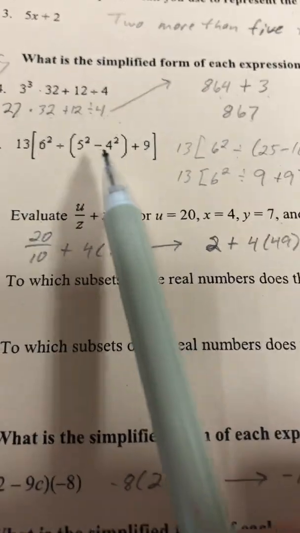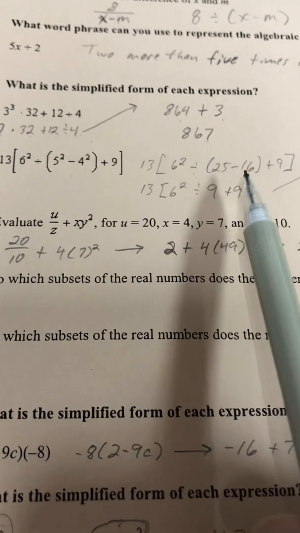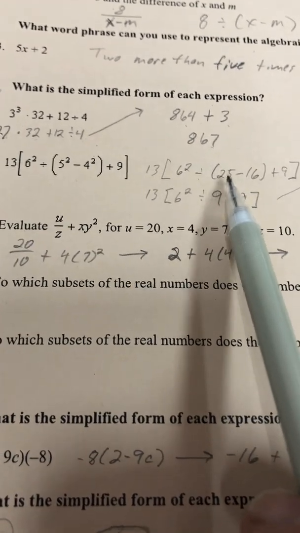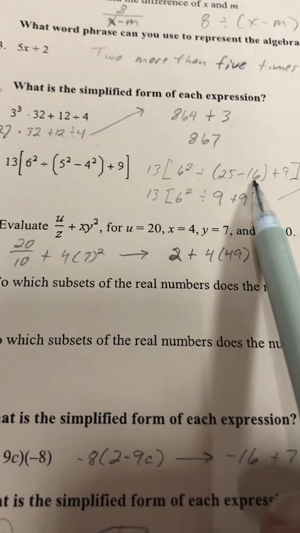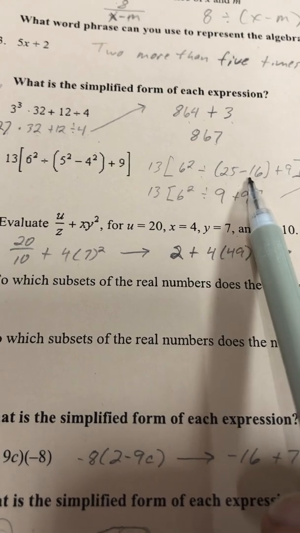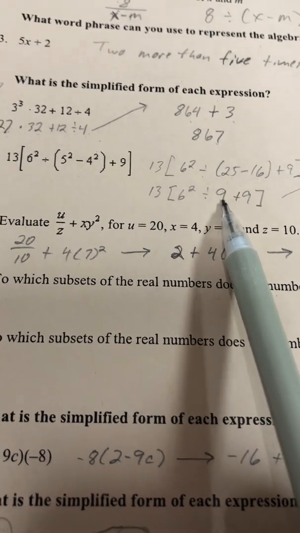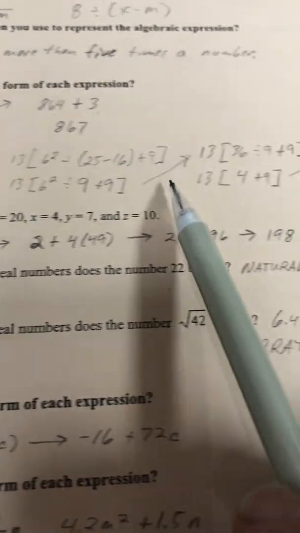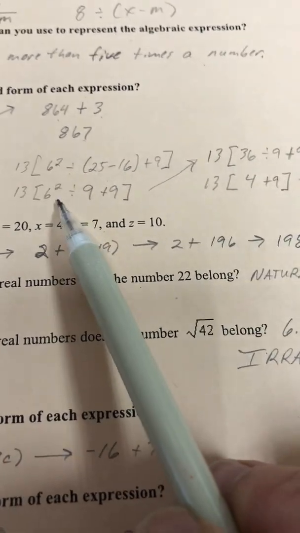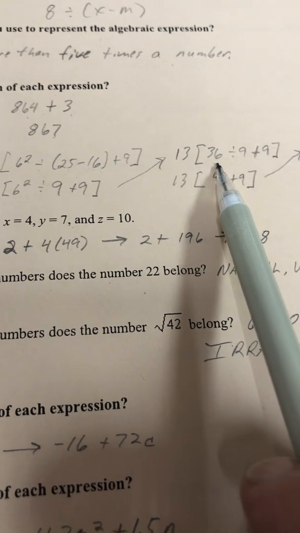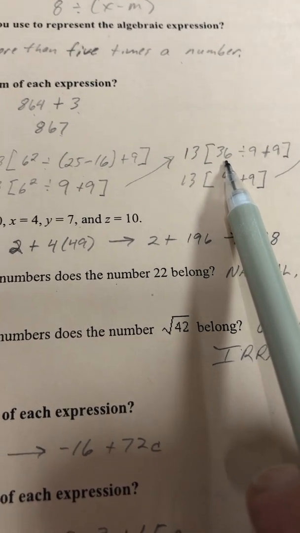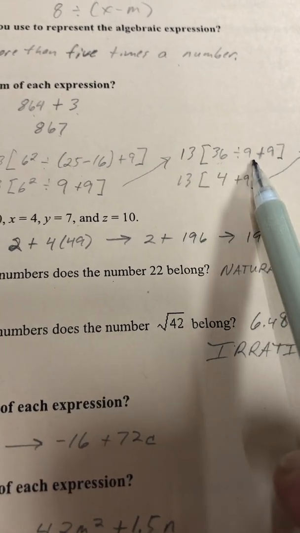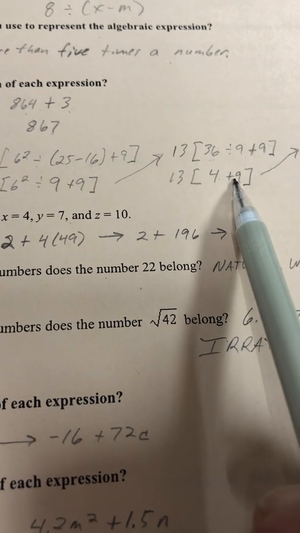For number 5, I work on the inside of the parentheses first. 5 squared is 25, 4 squared is 16. Then I do the work inside the parentheses, which gave me 9. I'm just copying down everything else as I haven't used it yet. Then I did the exponent on the parentheses, which is 36. Then 36 divided by 9 comes first before addition.